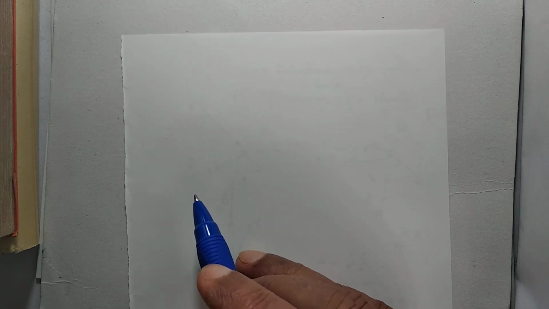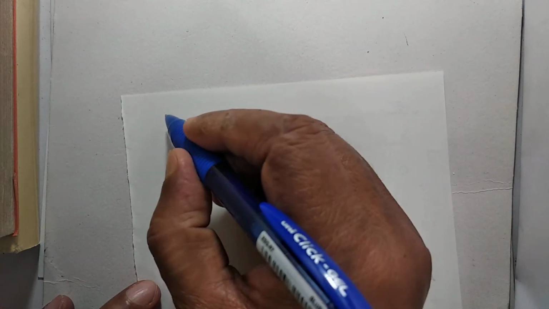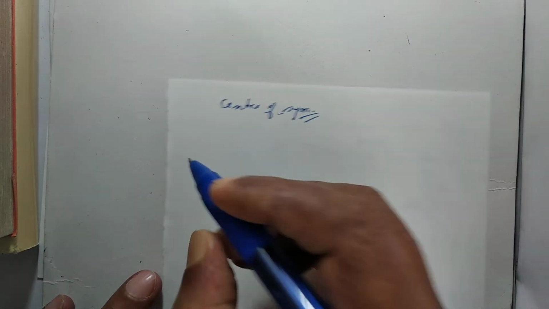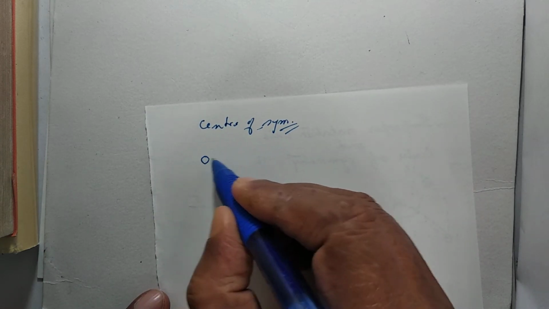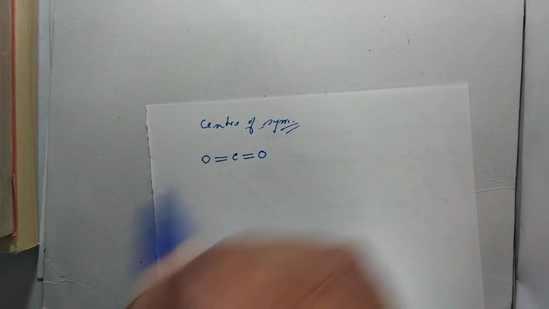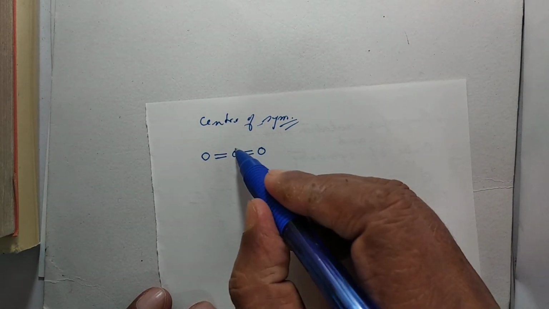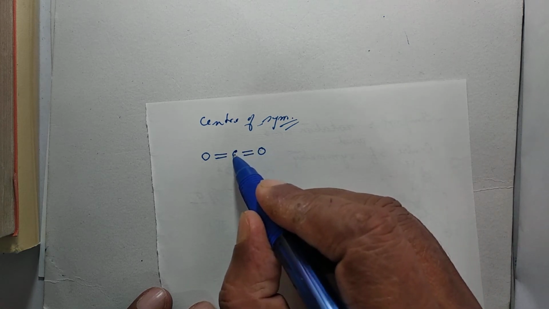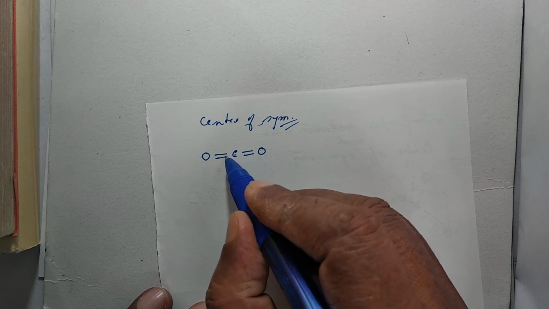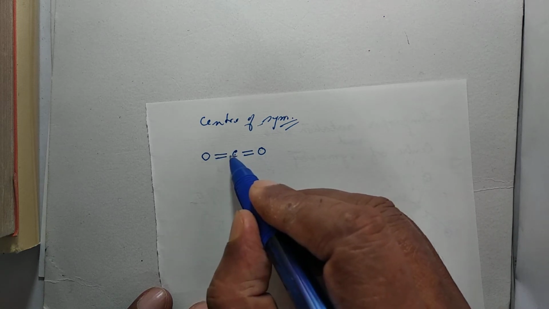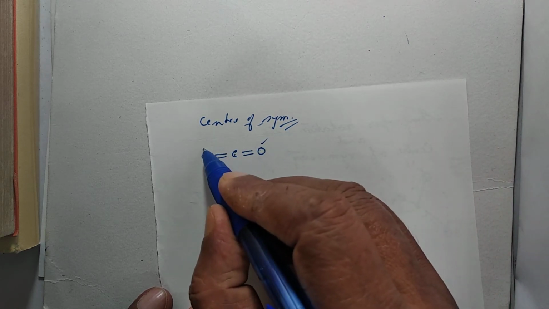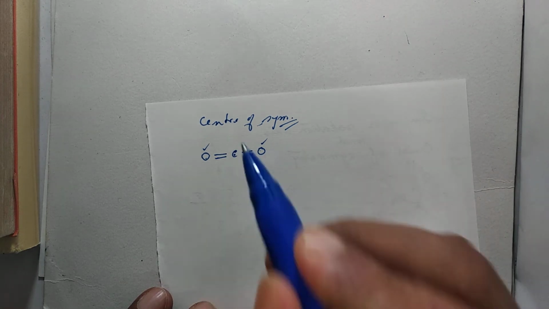Next, let us come to center of symmetry. This is also very easy. Consider the most familiar example, linear CO2 molecule. Consider a point here, start from oxygen atom, proceed to this point, and proceed further on the same direction, along the same line, up to an equal distance. Then from this oxygen, you will arrive at this one. So this point is called the center of symmetry.